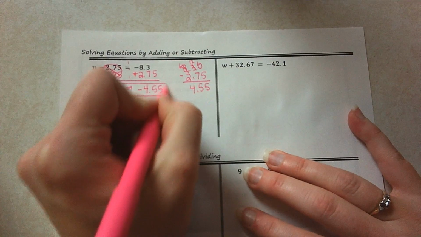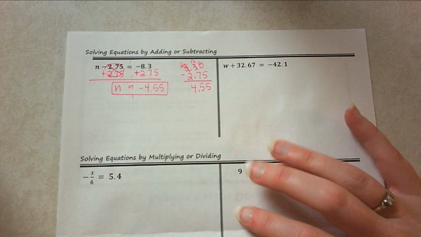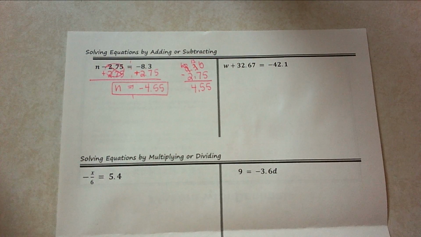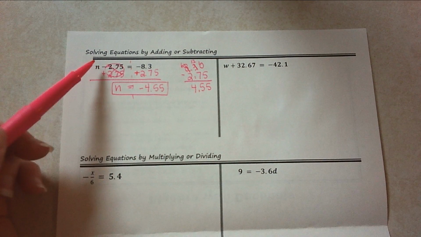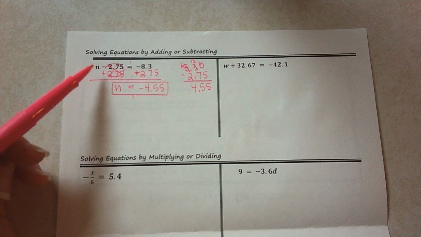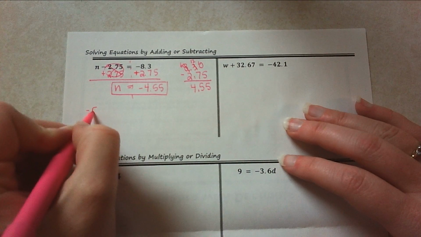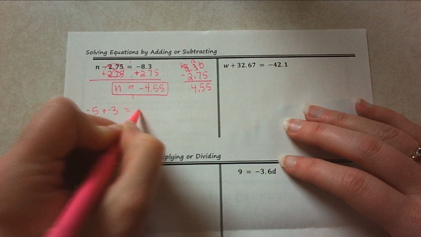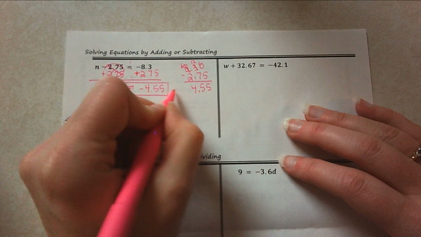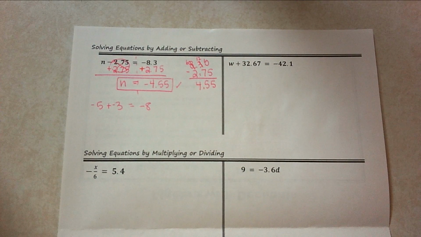I can also plug back into my original equation. I can use estimation there, or I can do the actual math. I'm going to use estimation even when I plug back in. This is about negative 5 minus 3. I would use copy, change, change on this, and same signs add and keep, that is negative 8, and so my answer seems reasonable and checks. We can use those estimation skills that we learned earlier in this unit to plug back in but not do too much work for ourselves.